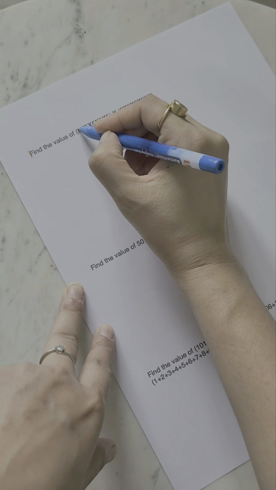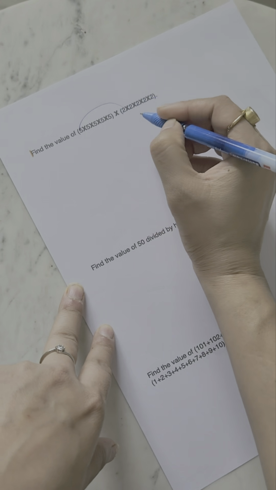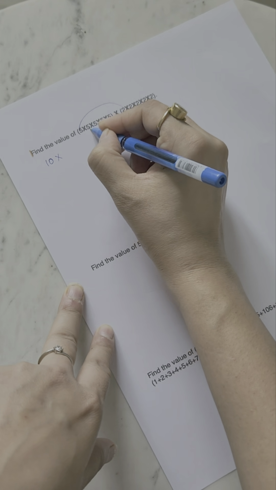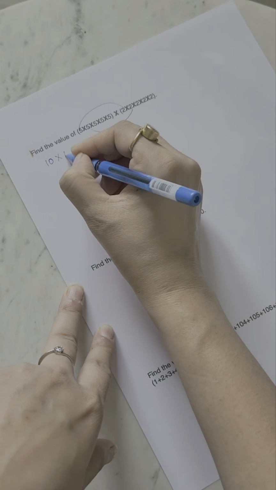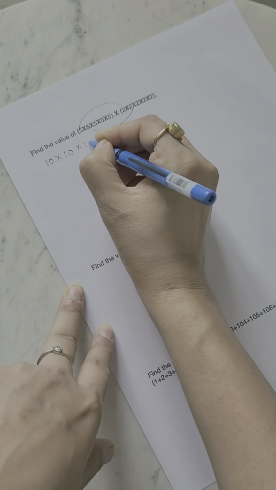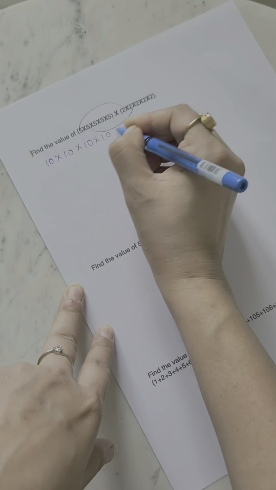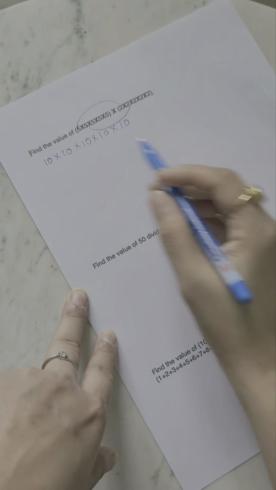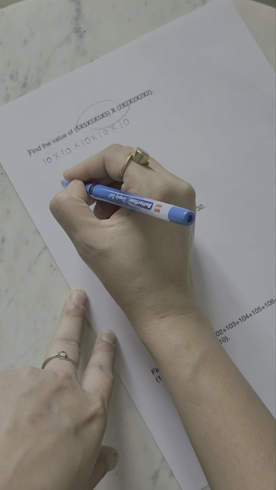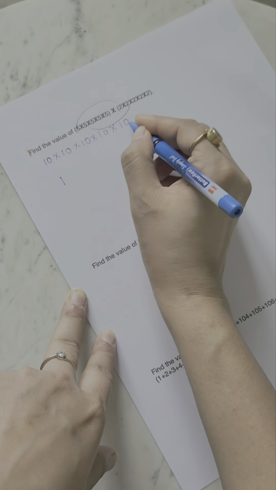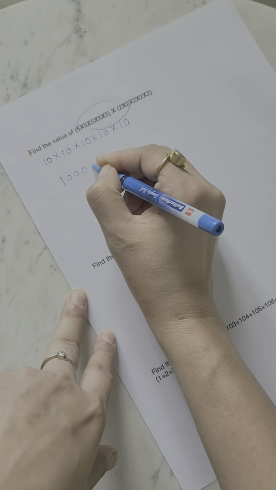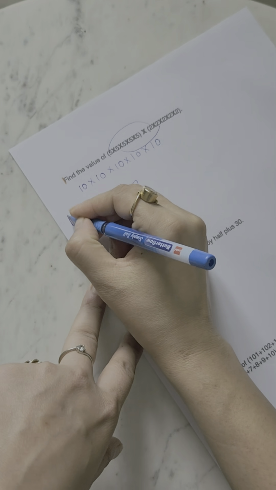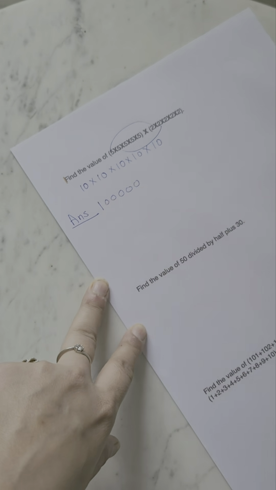If we multiply 5 by 2, it gives us 10. Then same repeated, it gives us 10. So we get 10 multiplied by 10 multiplied by 10. And now it's super easy. We get 1, 2, 3, 4, 5, 2, 3, 4, 5. That's our answer. So 1 lakh is our answer.